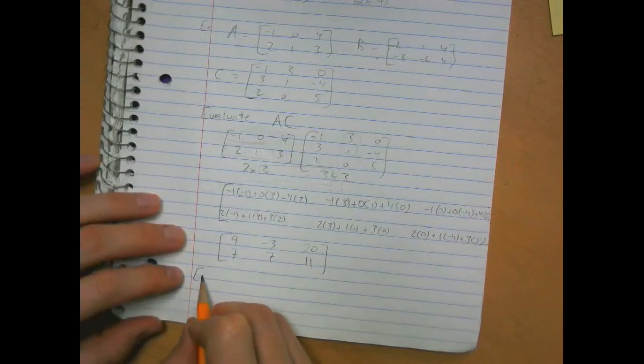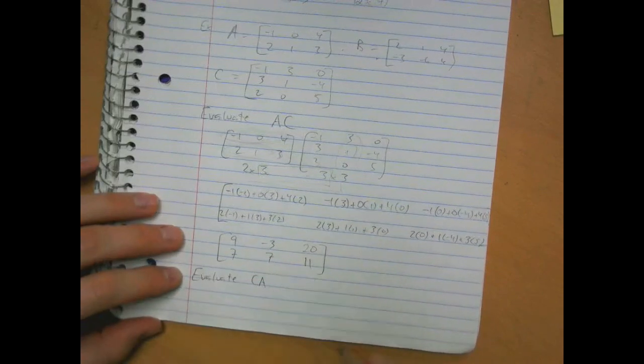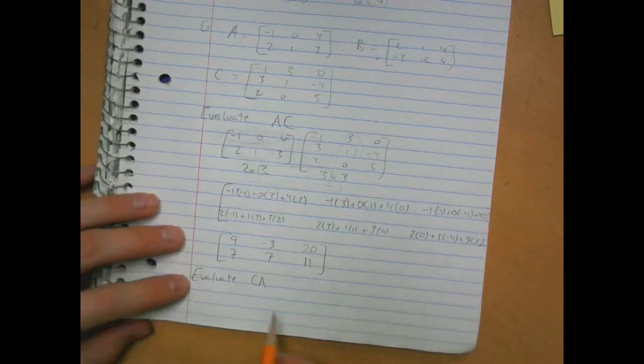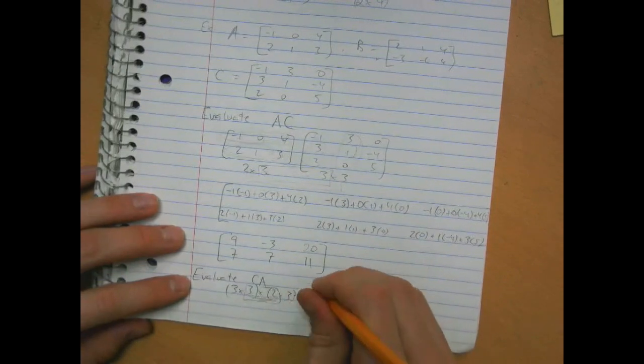Say I wanted to evaluate C times A. Well, in that case, C is a 3 by 3, A is a 2 by 3. These two don't match, so this is not possible.